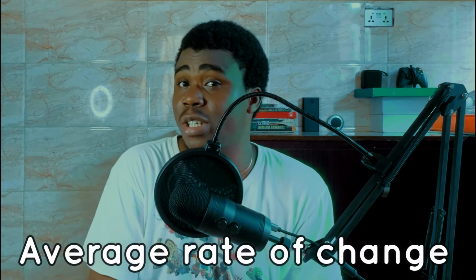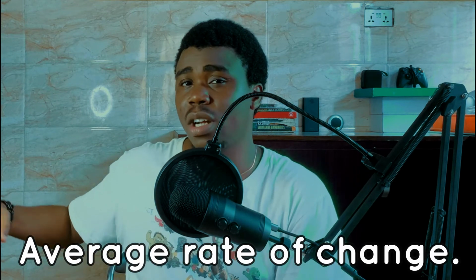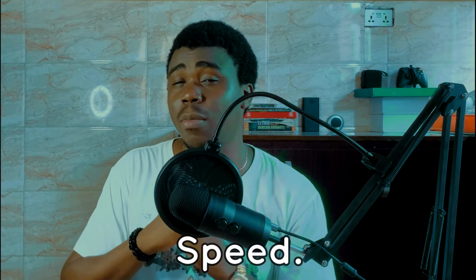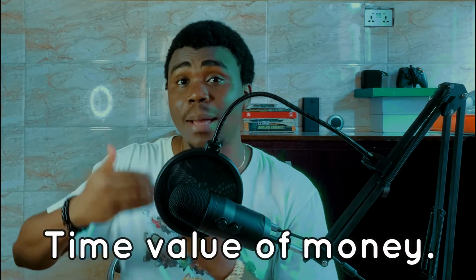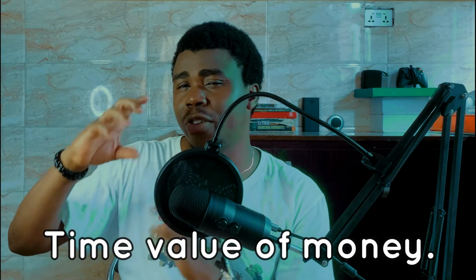And for our harmonic mean, the harmonic mean is best used when we want to measure the average rate of change. By rates of change, I'm talking about variables that change over a period of time. So we're talking about speed, velocity, the time value of money. Those variables that change as a result of the change in time are best used with the harmonic mean. So that means if you want to get the average speed or the average velocity of a car, it makes sense to use the harmonic mean rather than the geometric mean or the arithmetic mean.